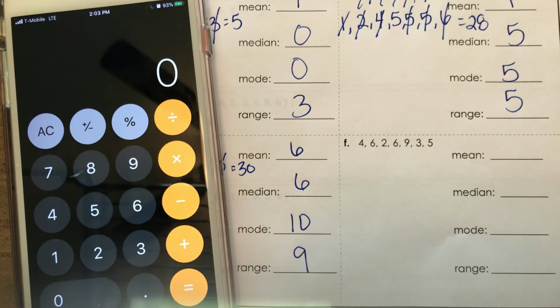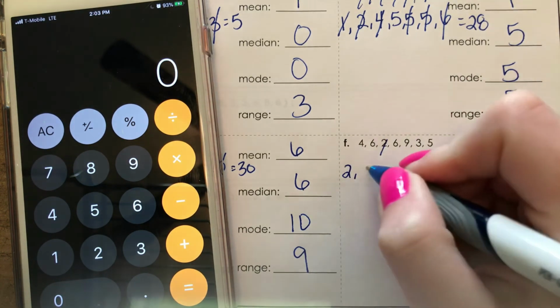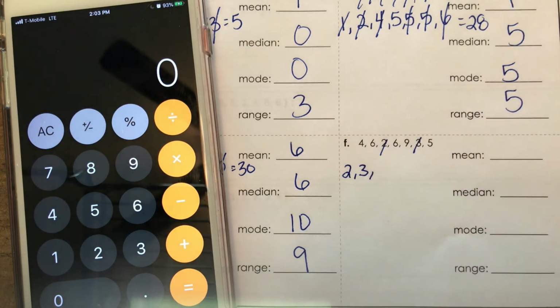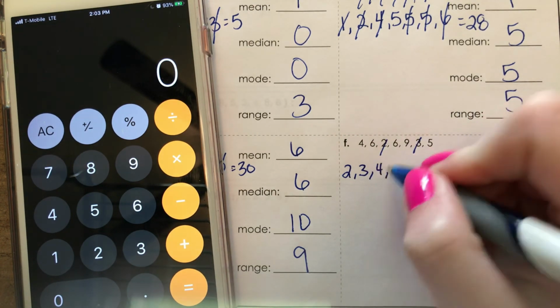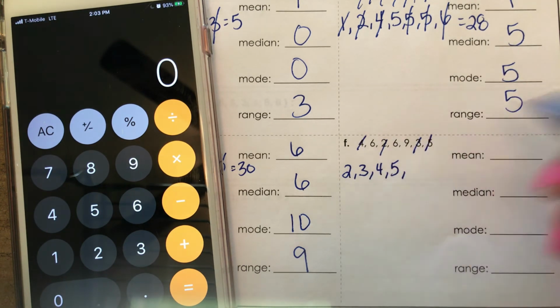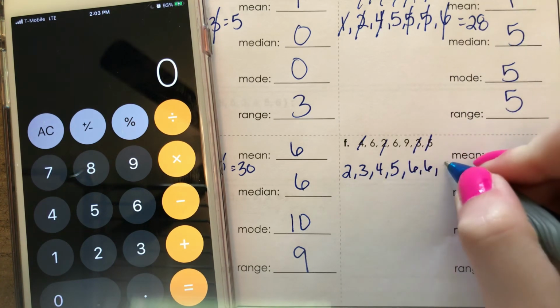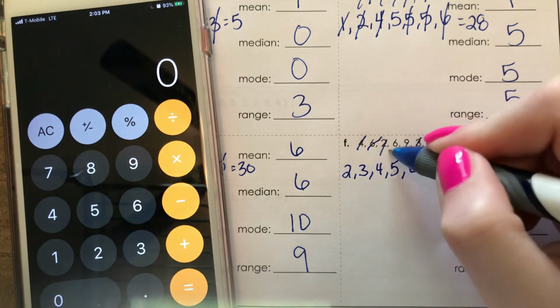Okay, last one. Start by putting our numbers in order from least to greatest. So 2, 3, 4, 5, we have 2 6s and a 9.